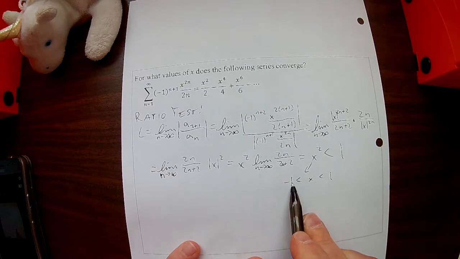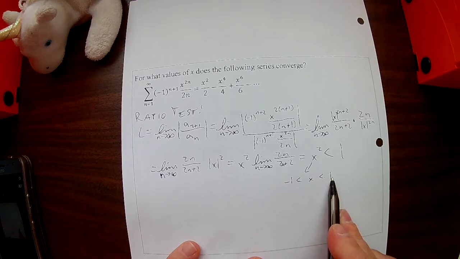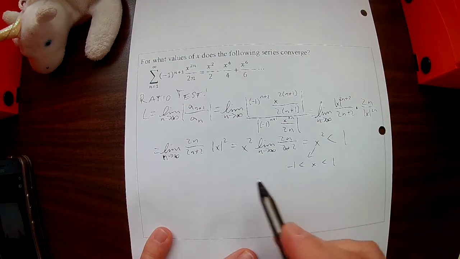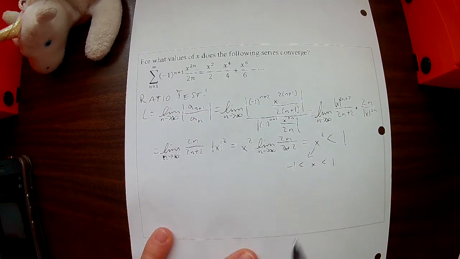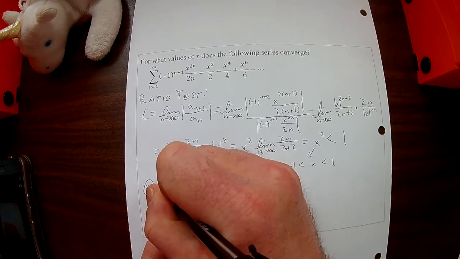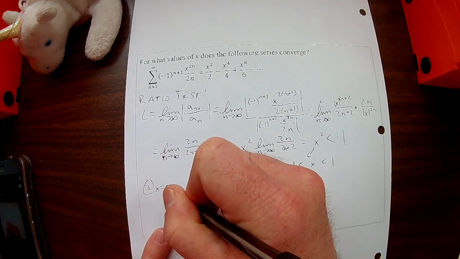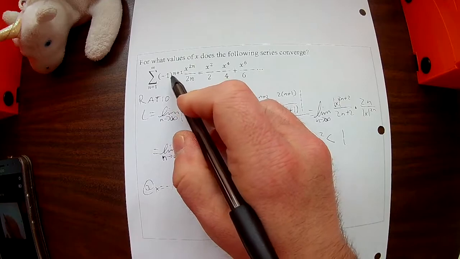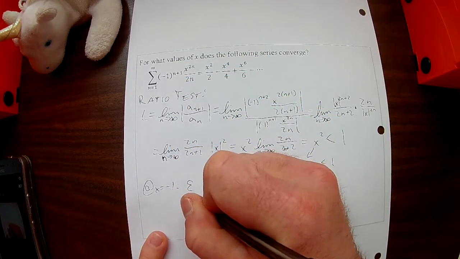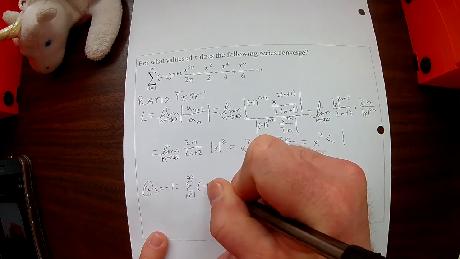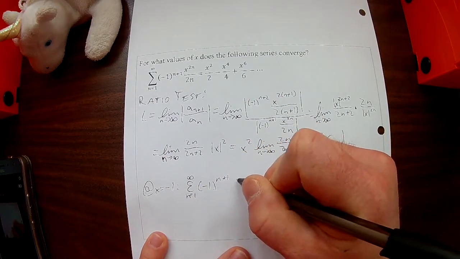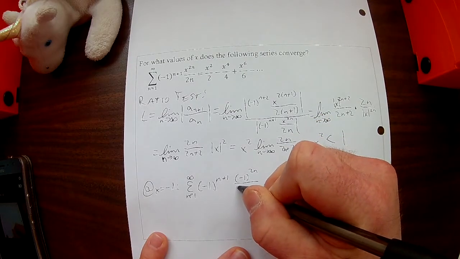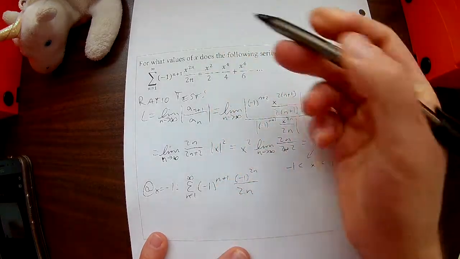The one thing that stinks here is I don't know what happens at -1 or 1. I have to find out; I have to evaluate at my endpoints. So to evaluate at my endpoints, I just go to the original series. Let's choose one of the endpoints, let's start with x equals -1. So when x is equal to -1, I go back up here, and I'm going to have the summation from n equals 1 to infinity of -1 to the n plus 1, -1 to the 2n over 2n. I just changed my x to -1.